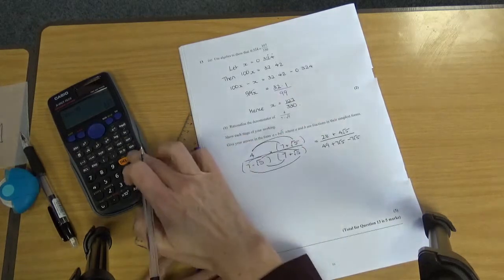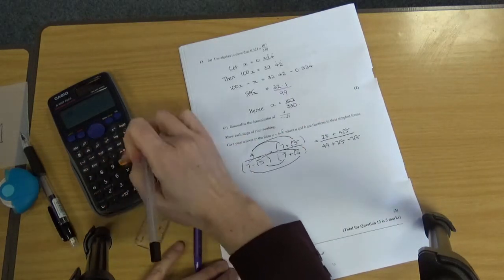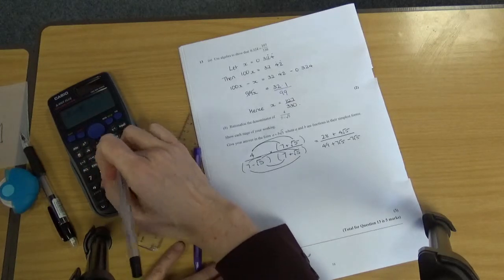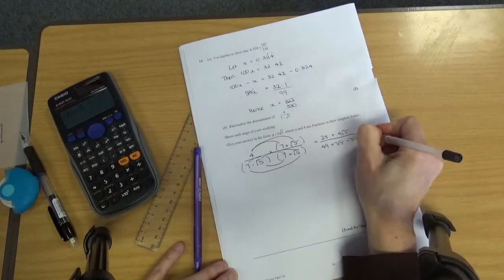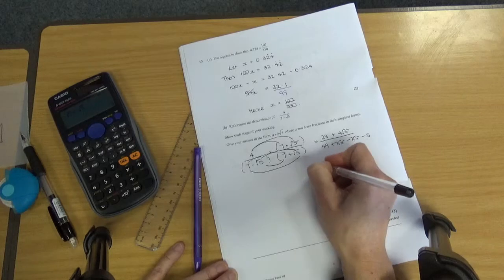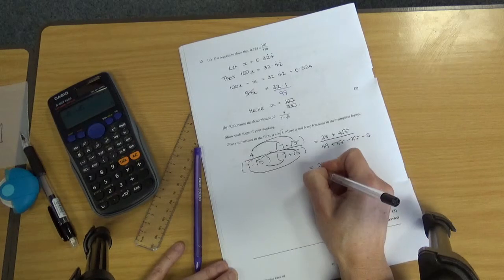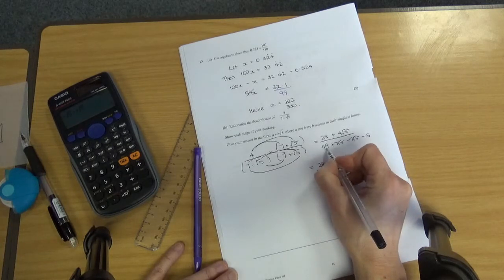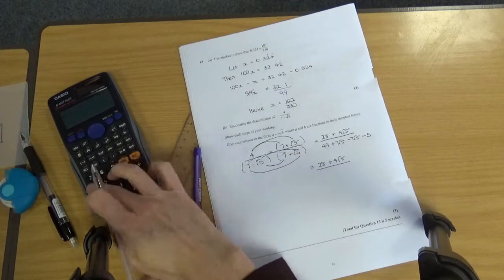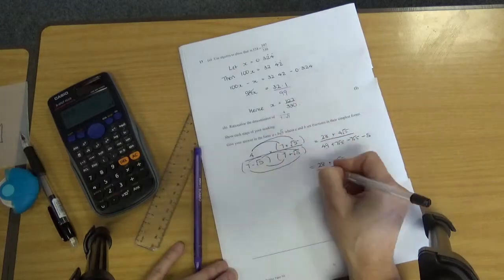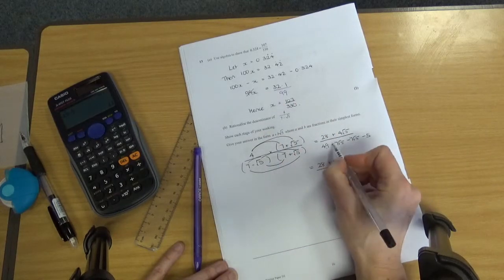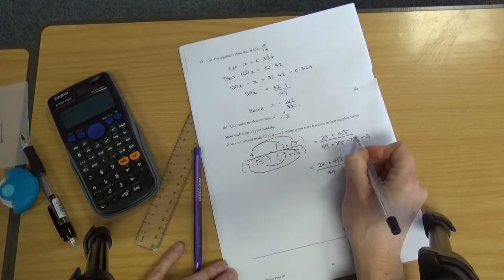And last, so negative root 5 times positive root 5 is negative 5. So this top is still 28 plus 4 root 5. And the bottom, 49 subtract 5 is 44. Positive, negative, they cancel each other out.